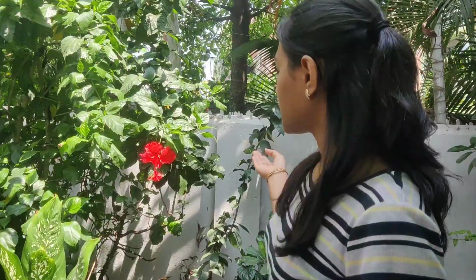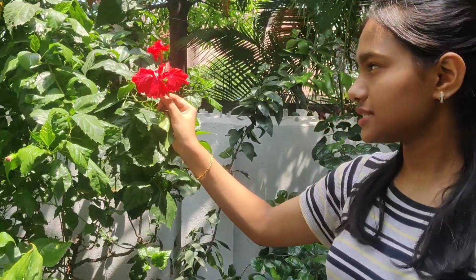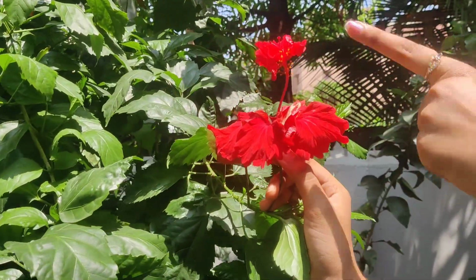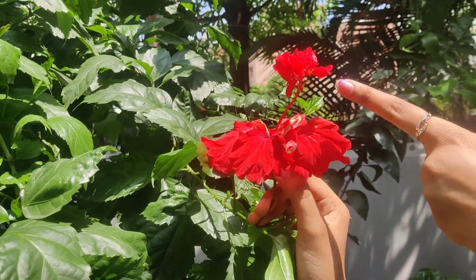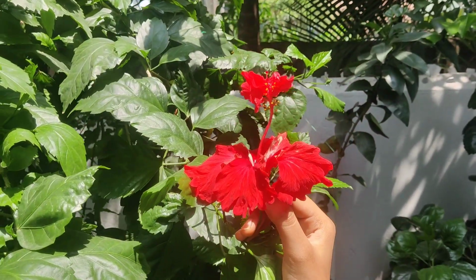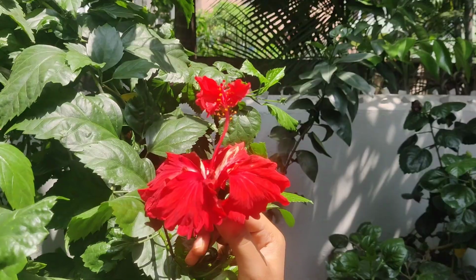And I have actually come to show you something really peculiar, and that is actually about this hibiscus flower. So you can see this flower. So where the stamen and the stigma should have been, you can see there are some petal-like outgrowths. And this is not the common or the usual structure of what a hibiscus flower should be.